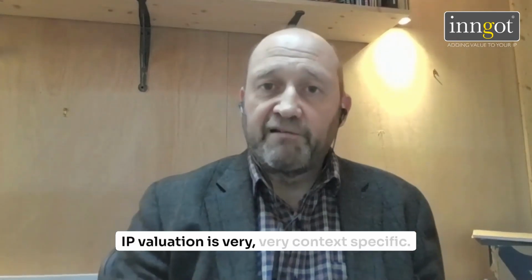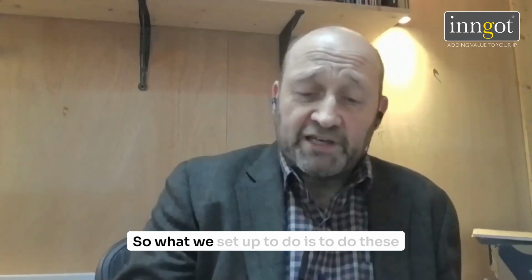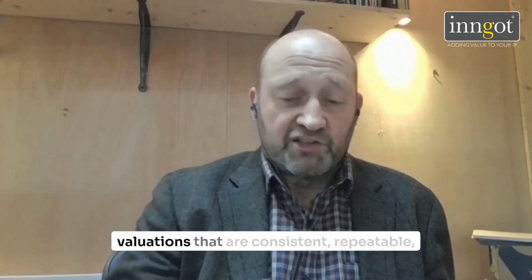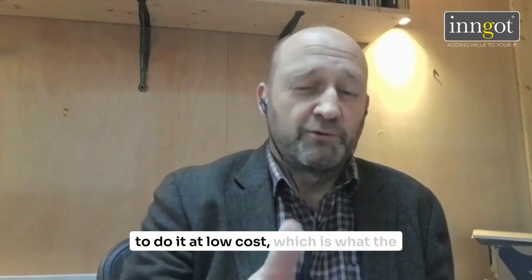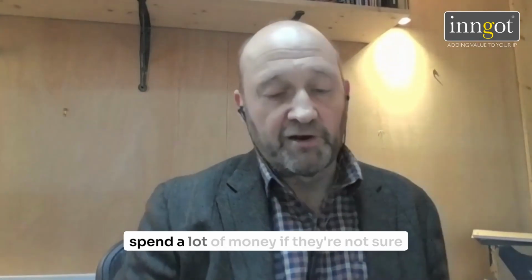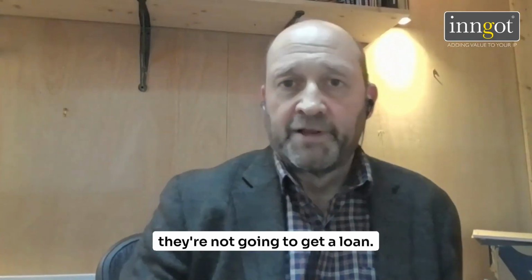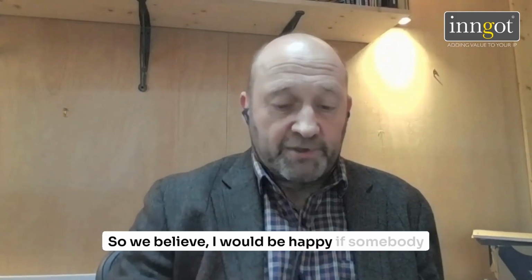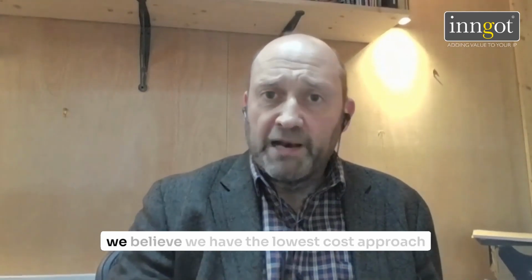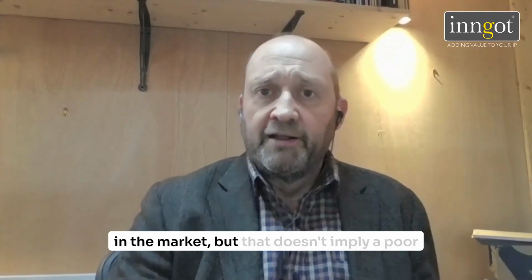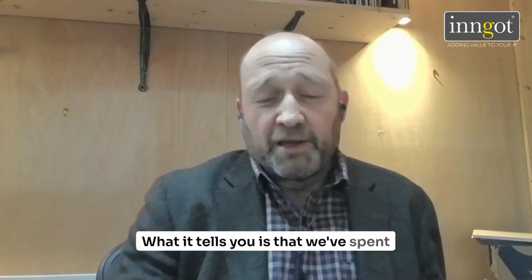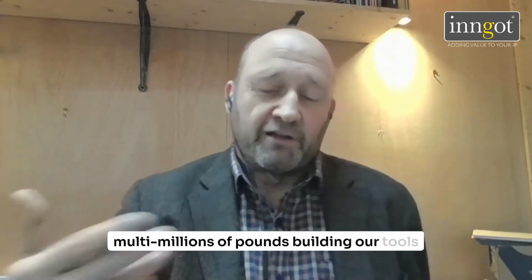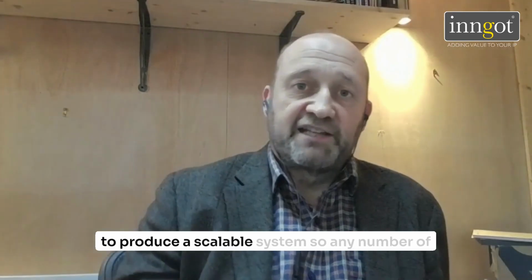IP valuation is very, very context specific. So what we set out to do is to produce valuations that are consistent, repeatable and reliable, which is what banks need, but also to do it at low cost, which is what the borrower needs, because they're not going to spend a lot of money if they're not sure they're going to get a loan. So we believe, and I would be happy if somebody came along and told me I was wrong here, that we have the lowest cost approach in the market, but that doesn't imply a poor approach. What it tells you is that we've spent multi-millions of pounds building our tools up to produce a scalable system, so any number of people can come to us.